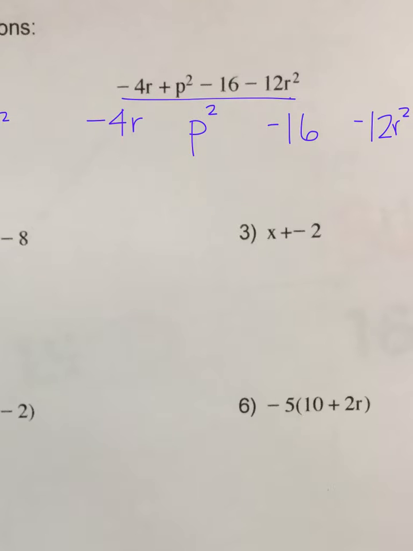Now I'm going to put it back together in the right order and read what it says that way. So I'm going to start with my negative 12r squared minus 4r plus p squared. I have to put that plus because I know that that is a positive p squared minus 16.